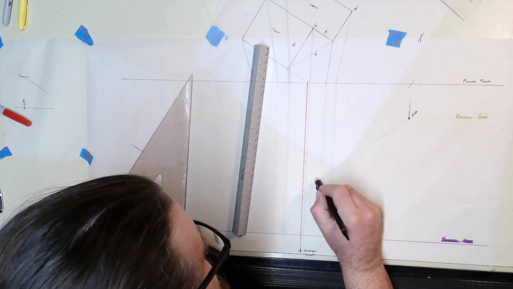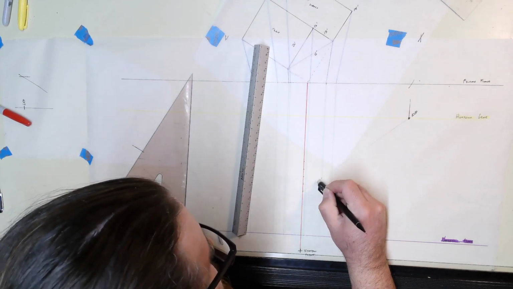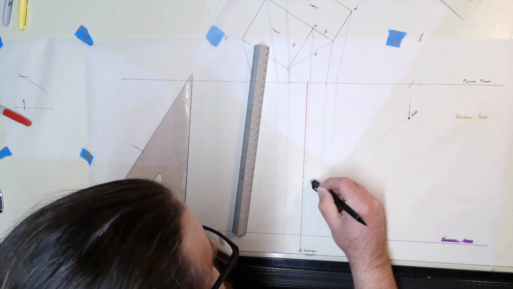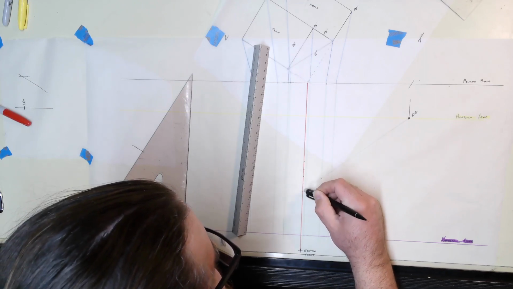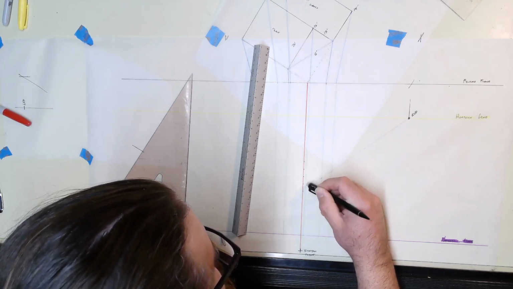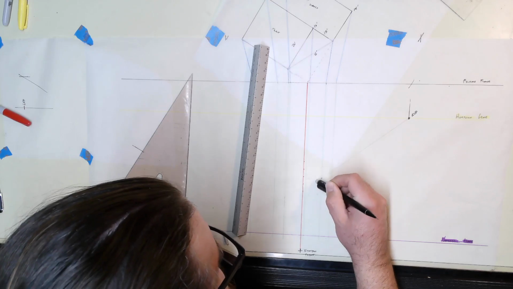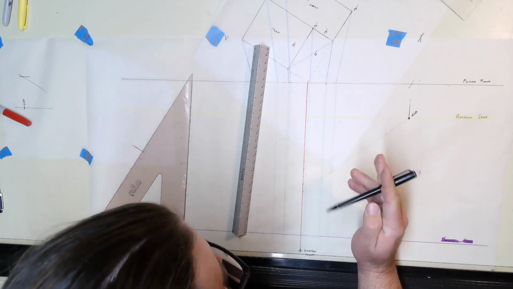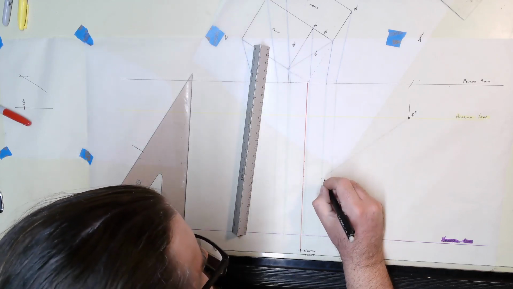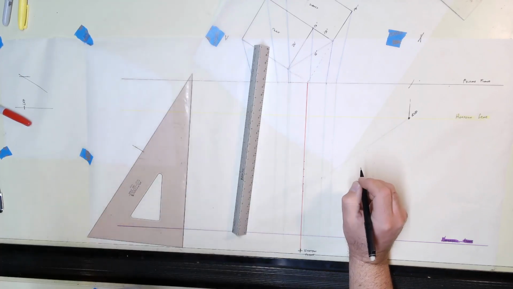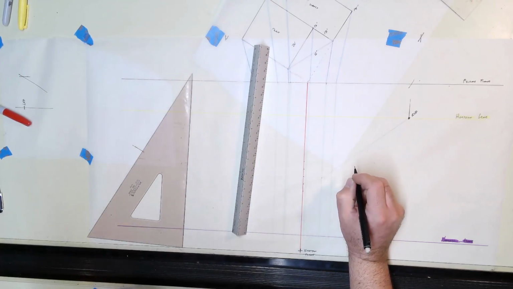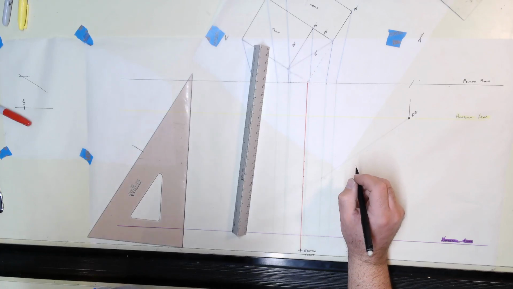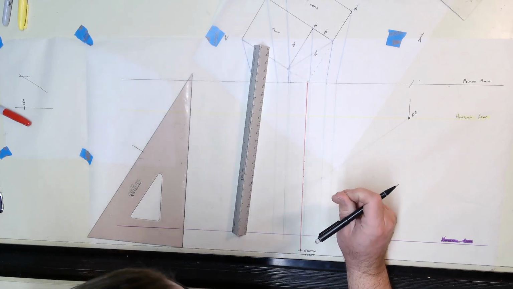This line is essentially not there, so erase that up there. So this is at 12 feet. I know it's probably a little hard to see. I'll zoom in on it in a little bit.